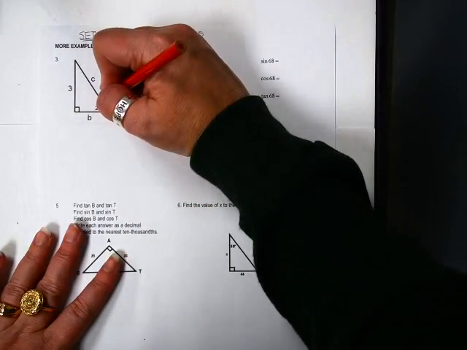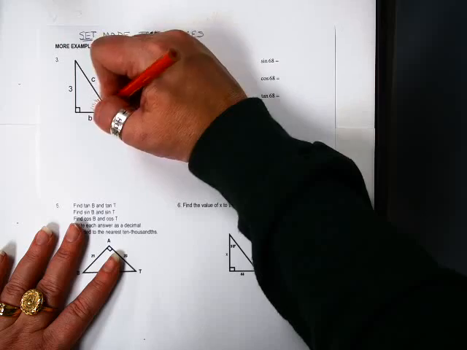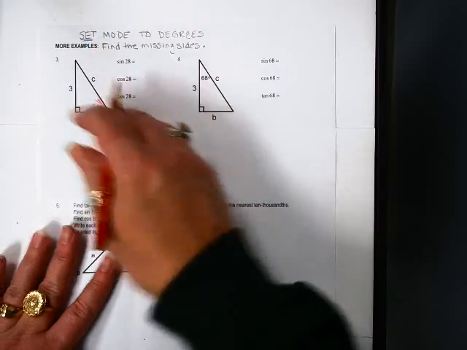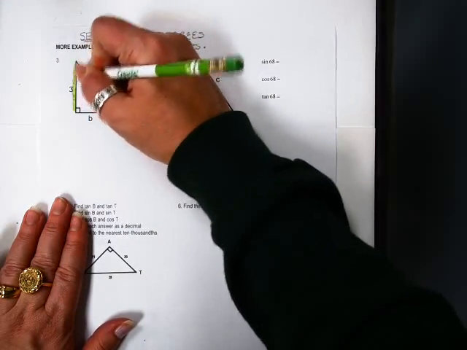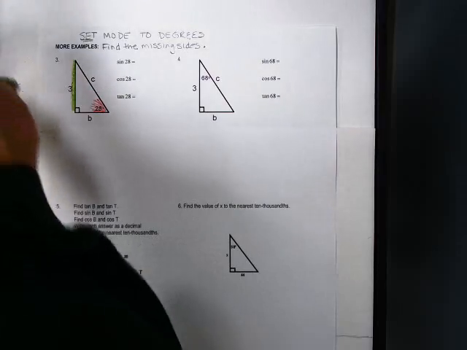Using the same colors as before, I'm going to first of all locate my angle. Here's my angle in question. That's in red. Now, opposite, remember I chose green, so I'm going to stick with the same color. That's opposite.